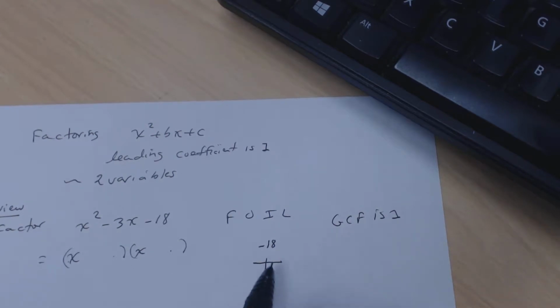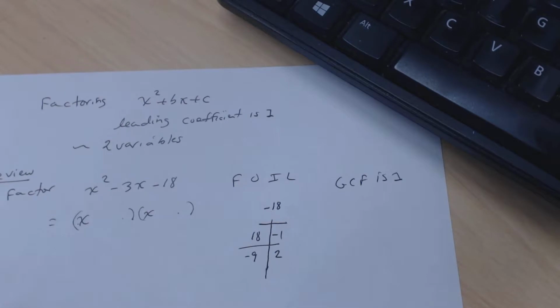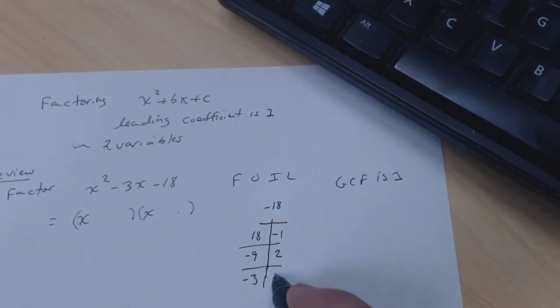So let's talk about two factors whose product is negative 18. For example, 18 times a negative 1 is negative 18. Negative 9 times a positive 2 is negative 18. Negative 3 times a positive 6 is negative 18. So you just list the factors.